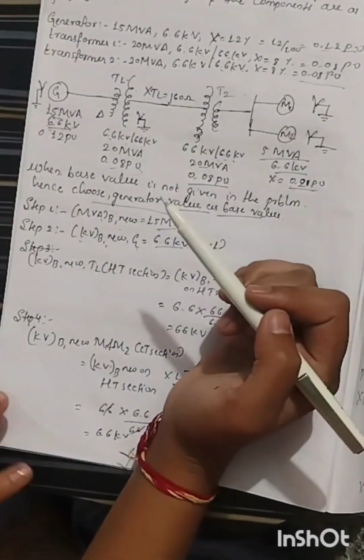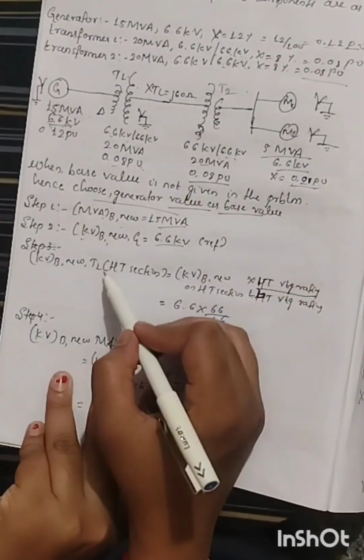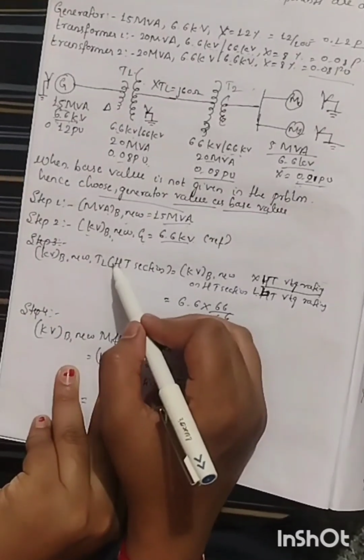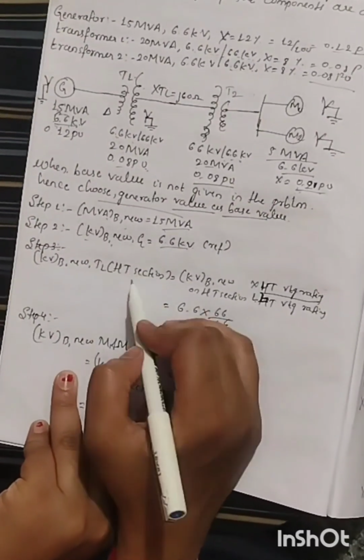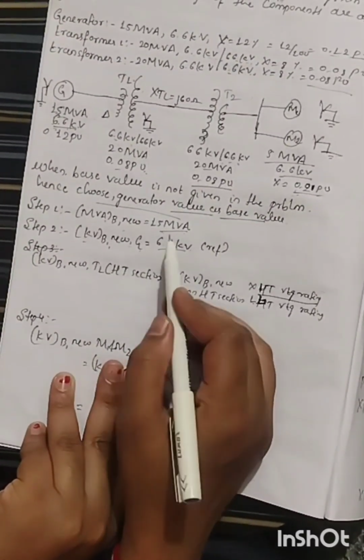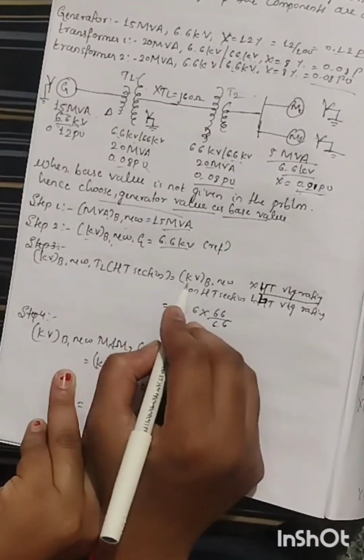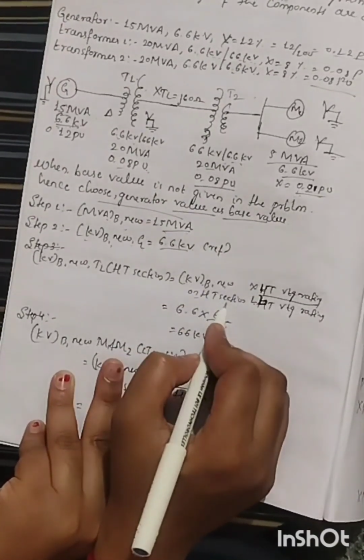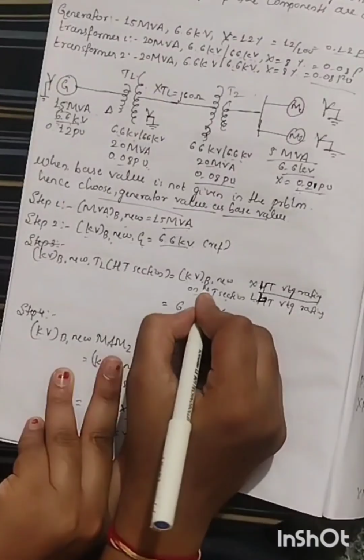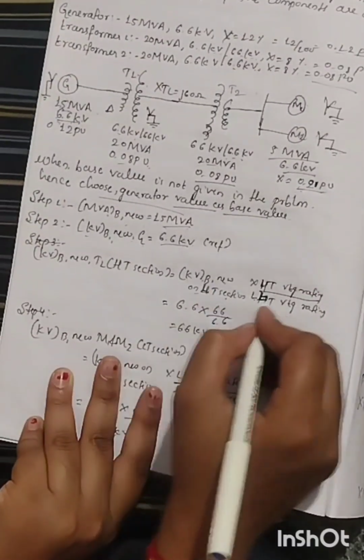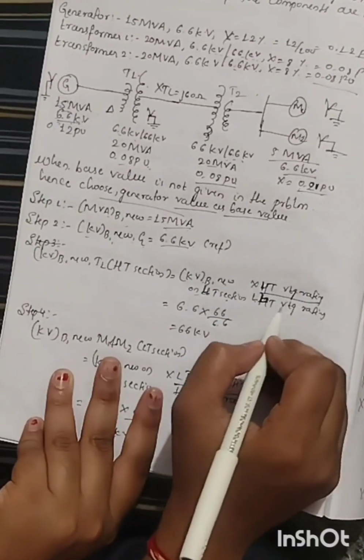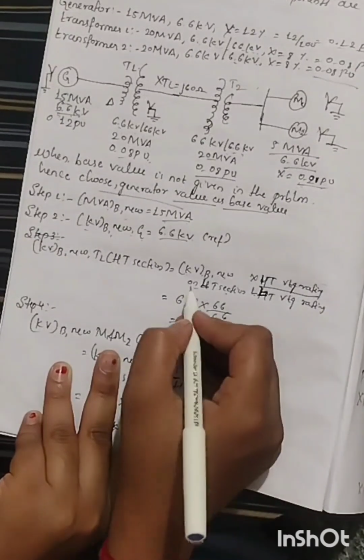First we are calculating the base voltage for the transmission line. As we already know, the transmission line lies in which section? HT section. So what is the formula for the HT section? This is the formula, that is kV base new on HT section equals kV base on the LT section into HT voltage rating divided by LT voltage rating.